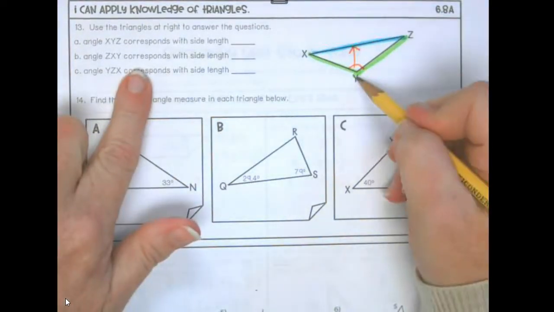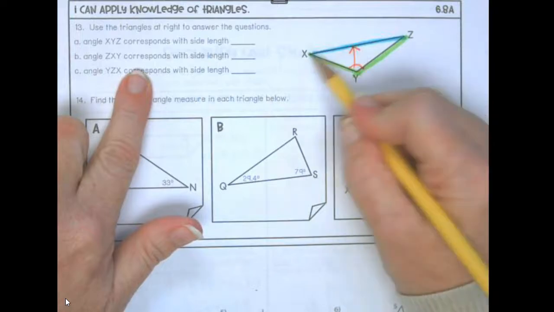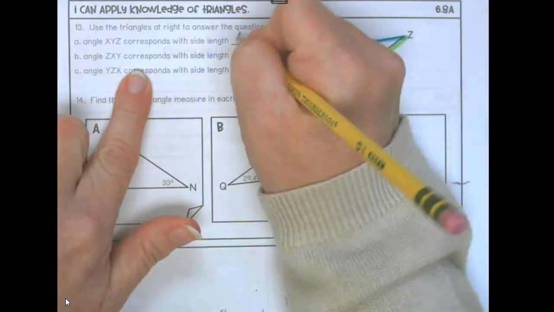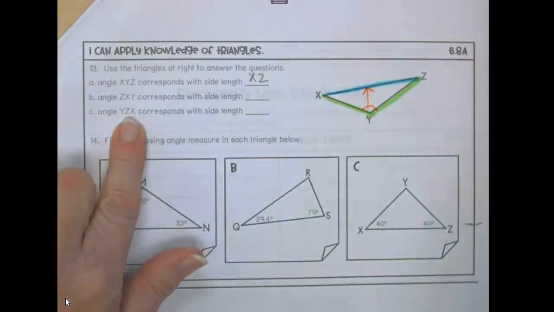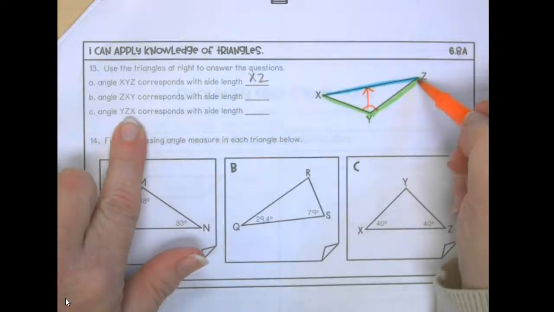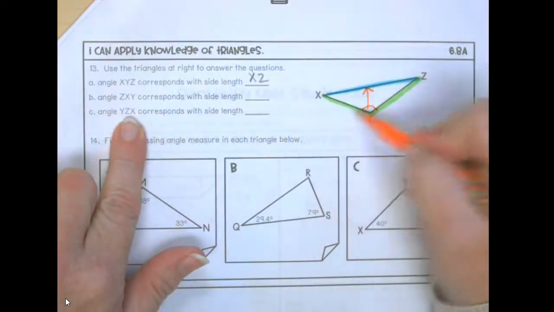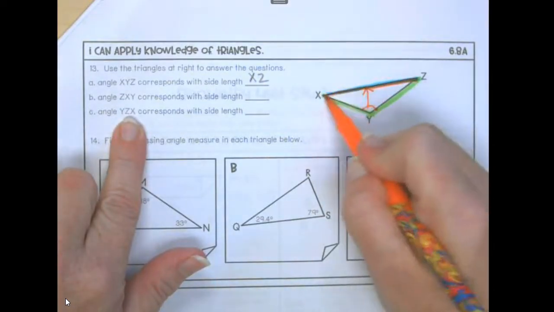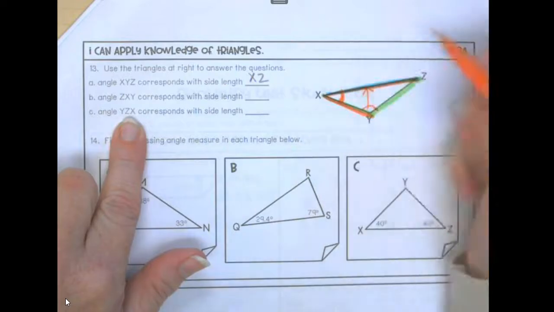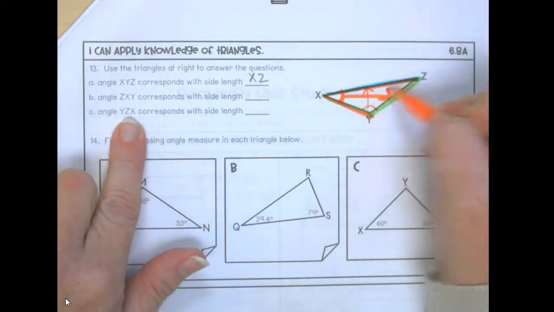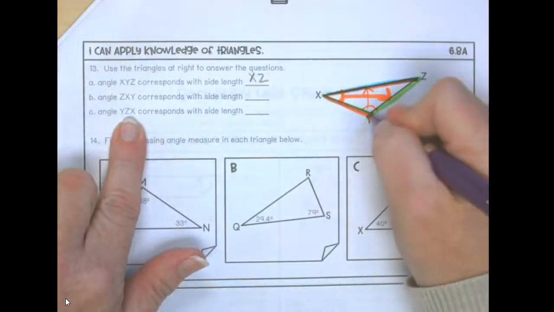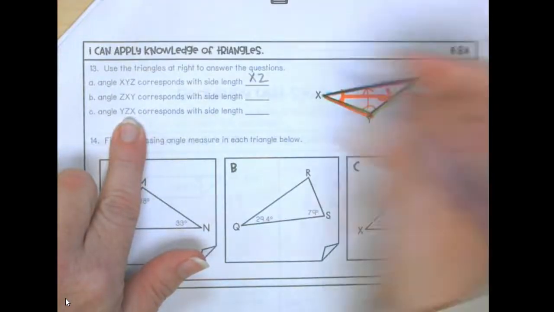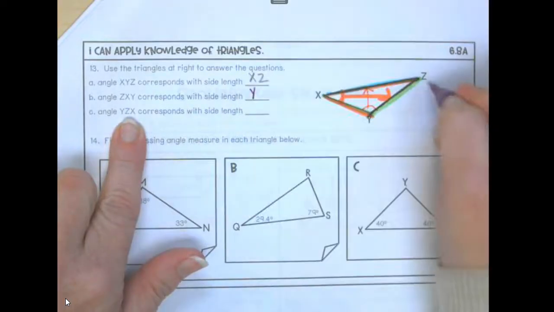What is the line directly across from this angle? XZ. XY. What is directly across from this angle? This line, which is YZ.